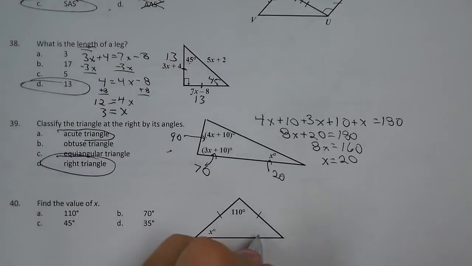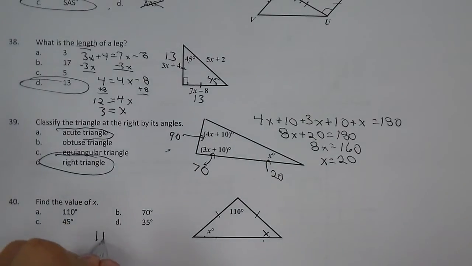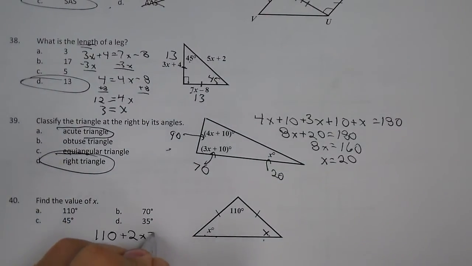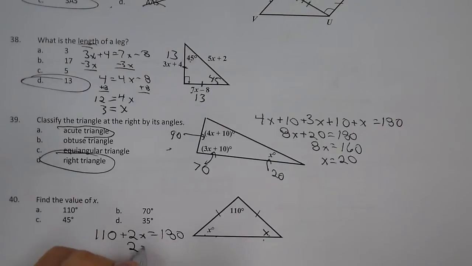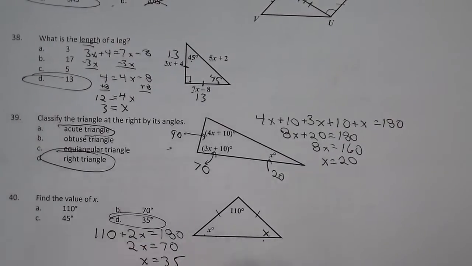For number 40, this is isosceles, so I know the base angles are the same, so I know those are both x. I could do 110 plus 2x equals 180, or 2x equals 70, and so x is 35. D is my answer.